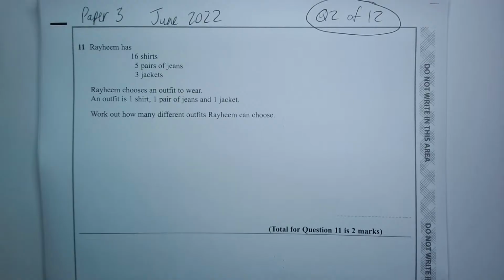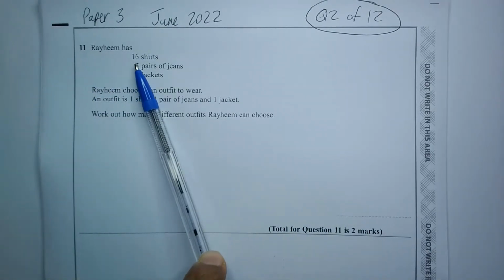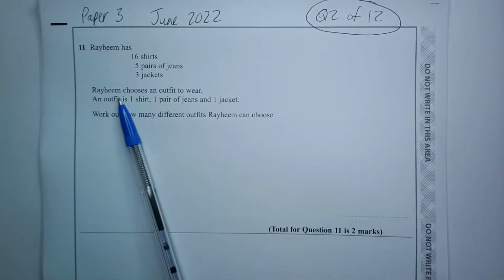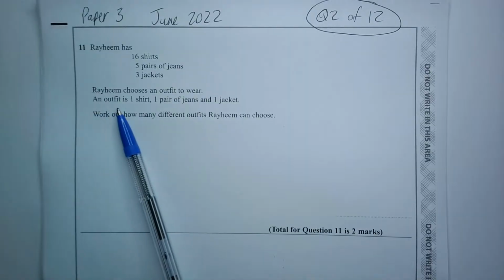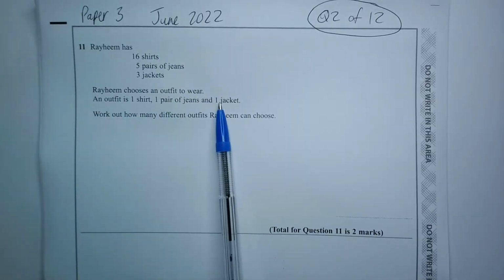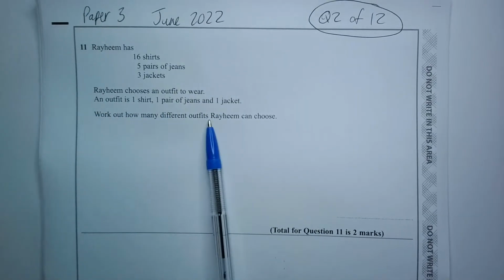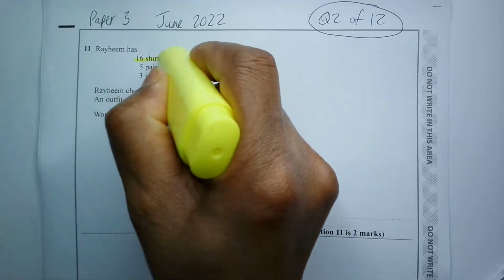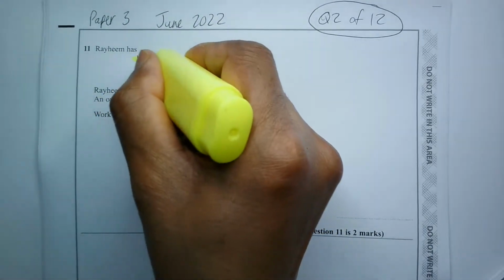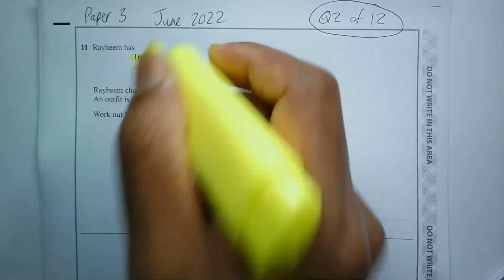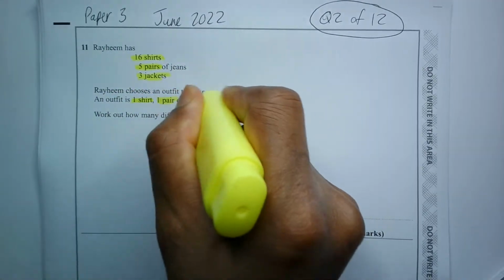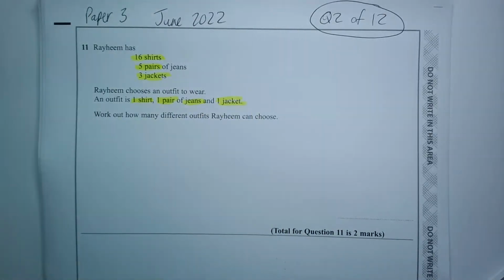So here is the next question. Raheem has 16 shirts, 5 pairs of jeans, 3 jackets. Raheem chooses an outfit to wear. An outfit is 1 shirt, 1 pair of jeans, and 1 jacket. Work out how many different outfits Raheem can choose. So we have 16 shirts. We've got 5 jeans and 3 jackets. And the outfit is 1 shirt, 1 pair of jeans, and 1 jacket.